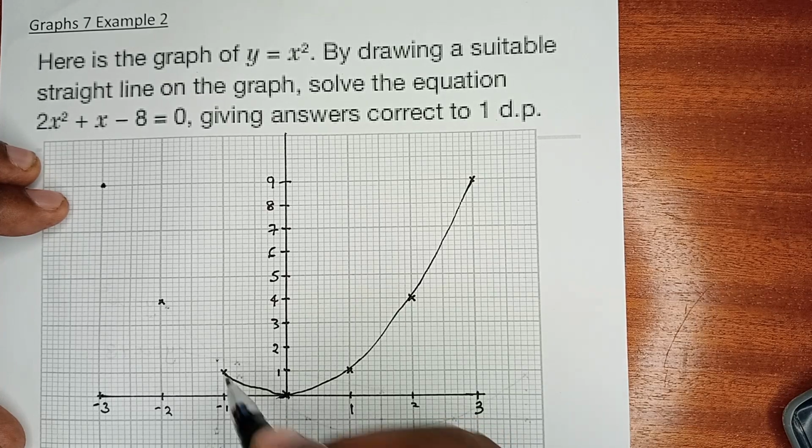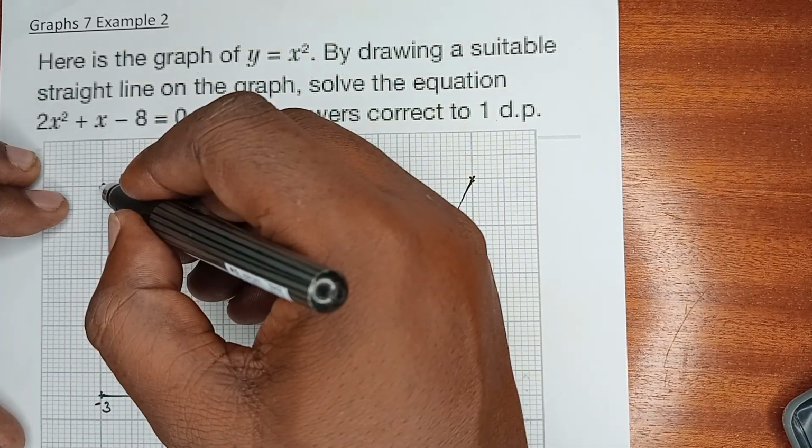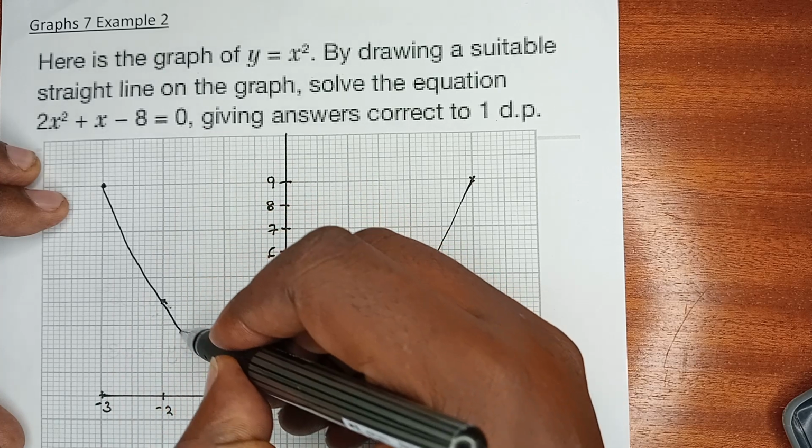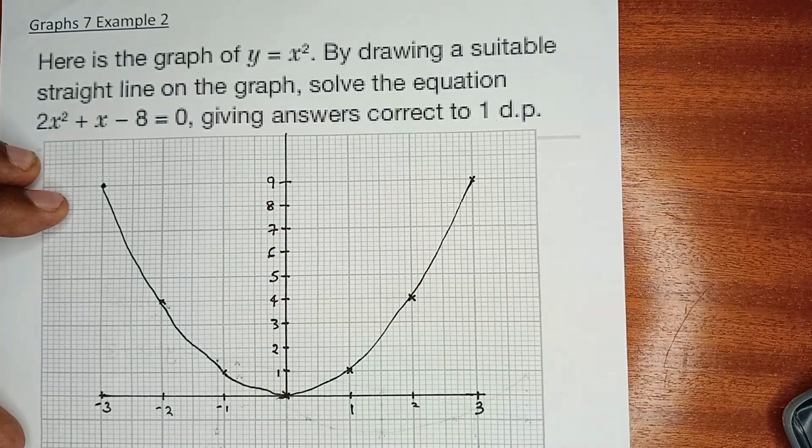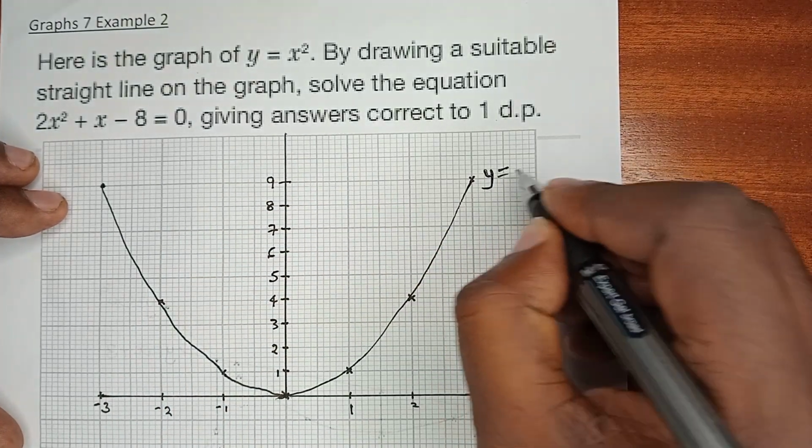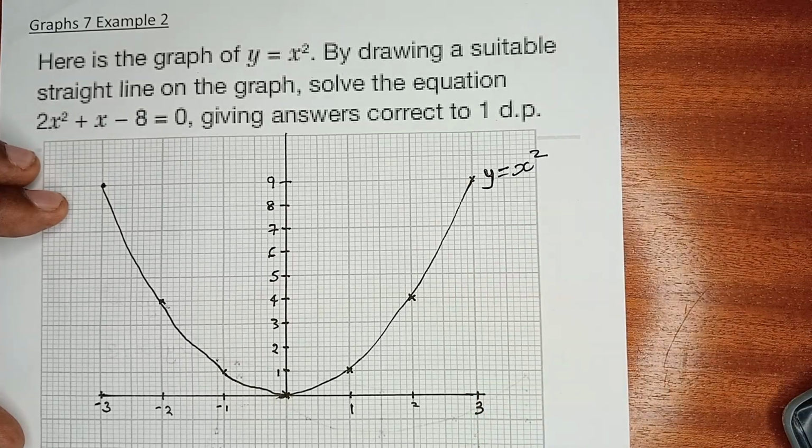And as I keep telling you, this graph you should always try to use the free hand. Don't try to use a ruler. And every time we have it, y is equals to x squared. There we are.